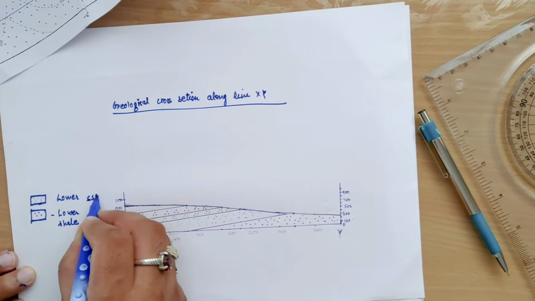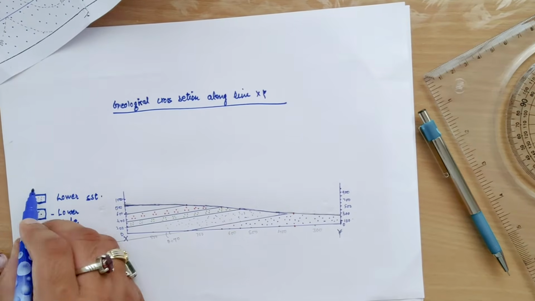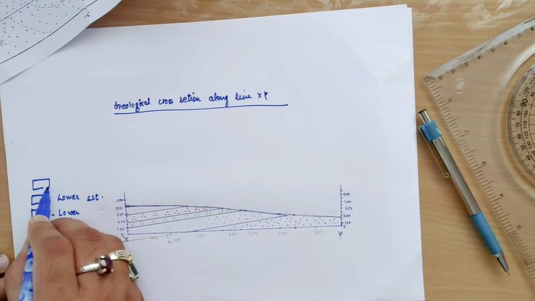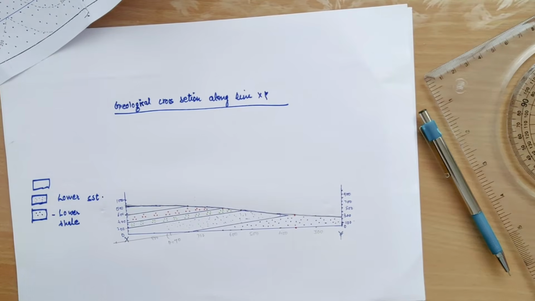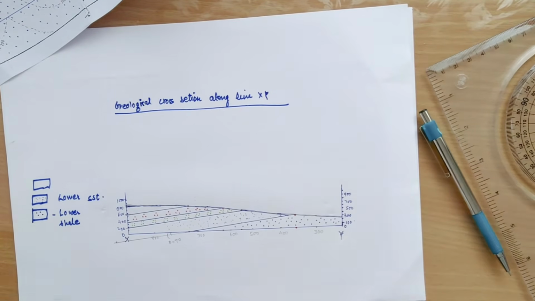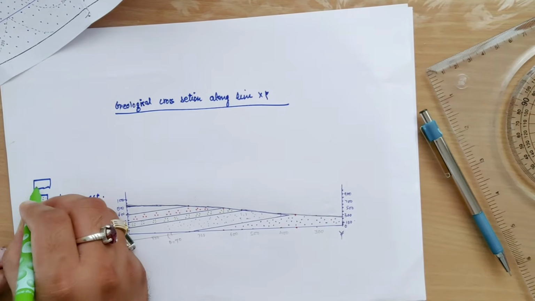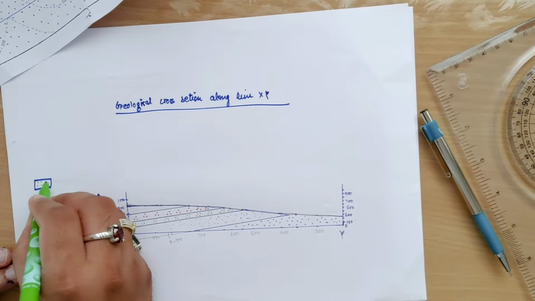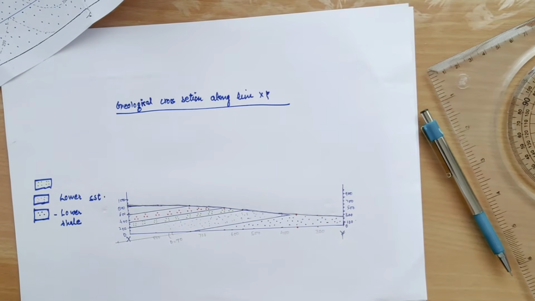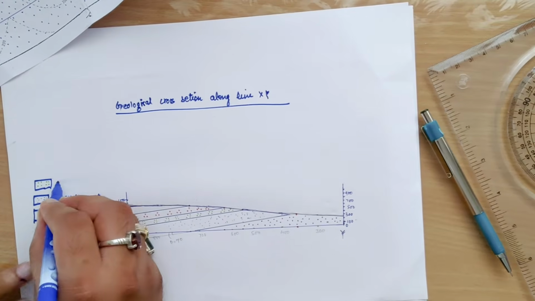We are writing it in short SST. Then we have the third bed as mudstone, and mudstone is marked by green color. So this is our mudstone.